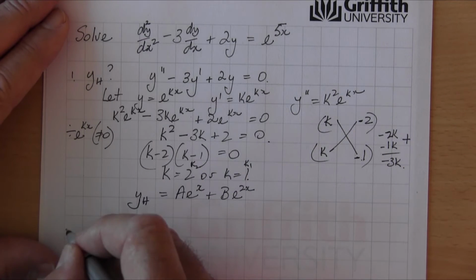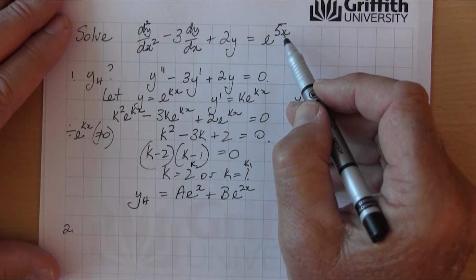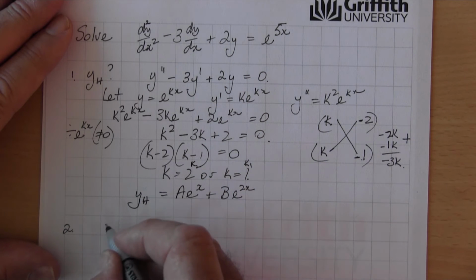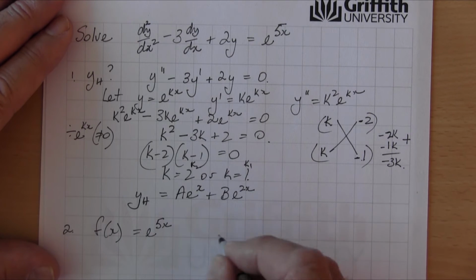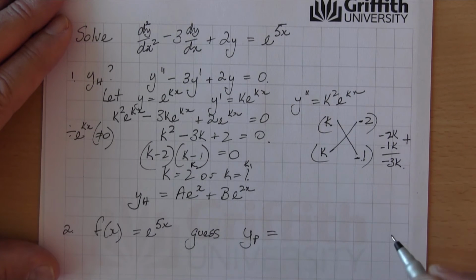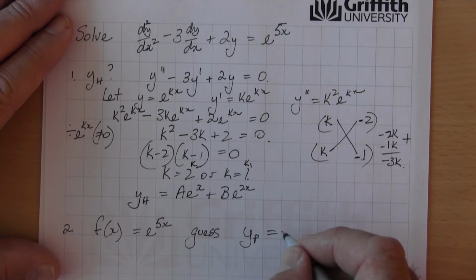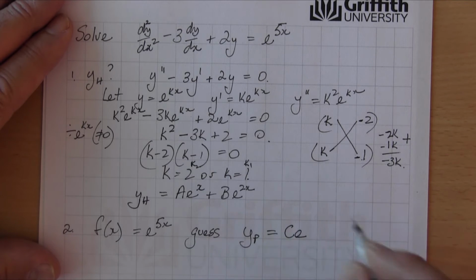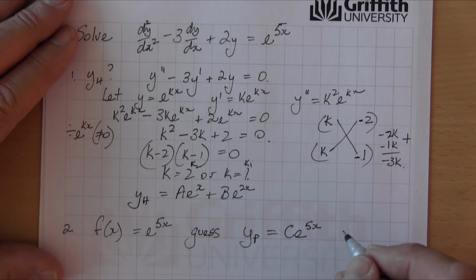The next step in the template is to have a look at the right hand side and come up with a guess for yp. So in the table, we've got f of x equals e to the 5x. So our guess for the particular solution, going back to the table, is c e to the kx. So it will be c e to the 5x, not to be confused with the k's up here, and we maintain that value up there.